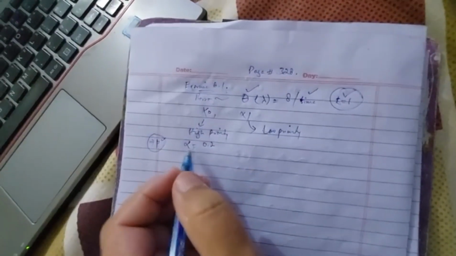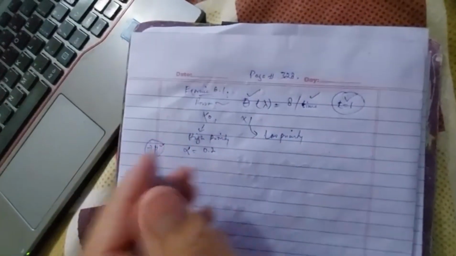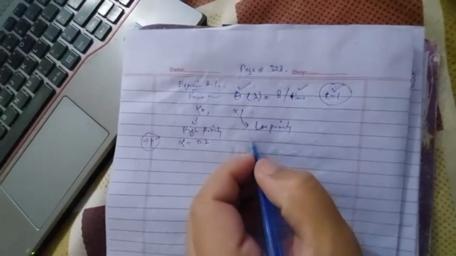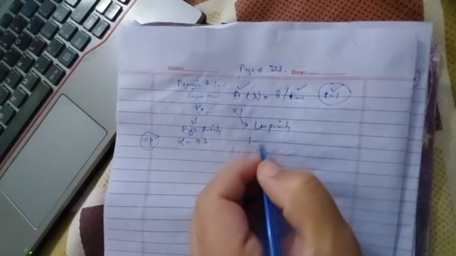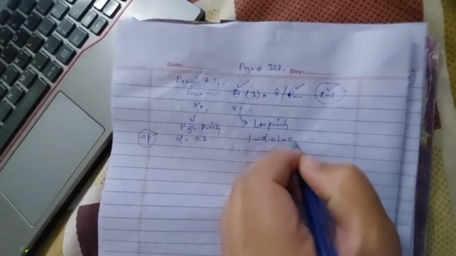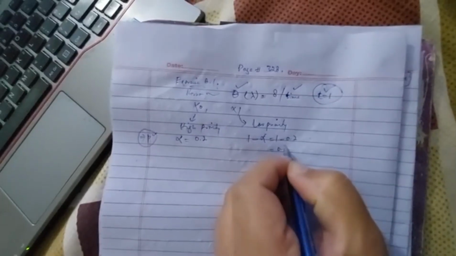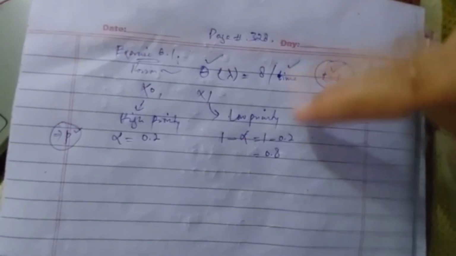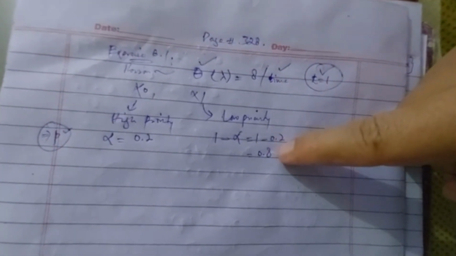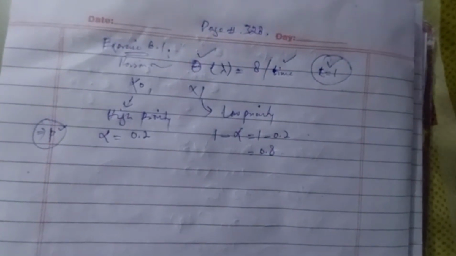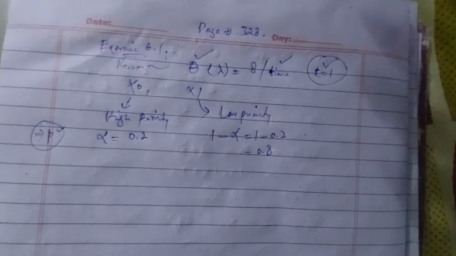It means that with each customer arriving, there is 20% chance that it is a high priority customer, and on the contrary, for the low priority, the probability is 1 minus alpha, which is 1 minus 0.2, or 80% chances. So we have 80% chances that a customer arriving at this facility is low priority, and 20% chances that any customer arriving at the center is high priority.